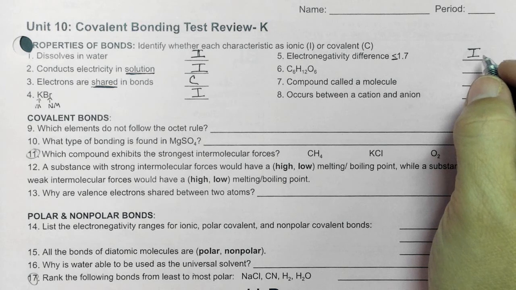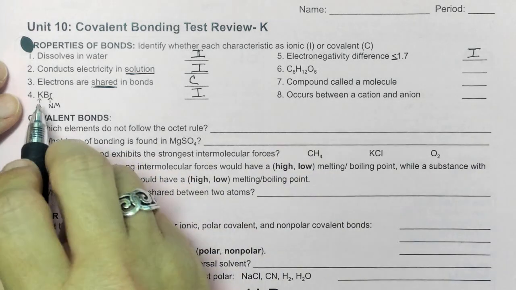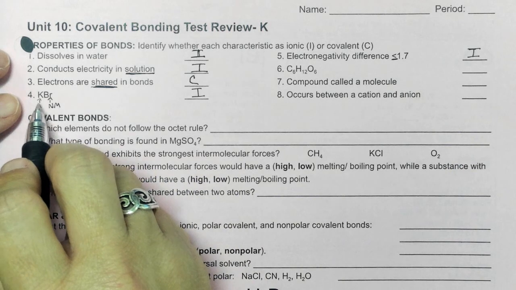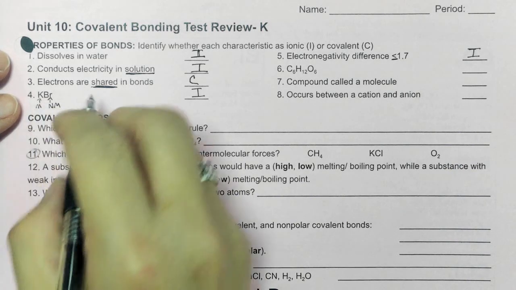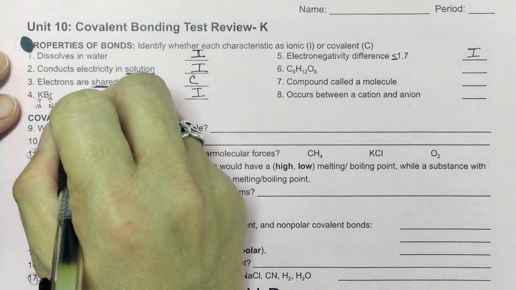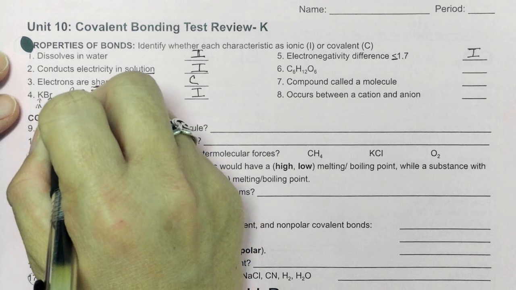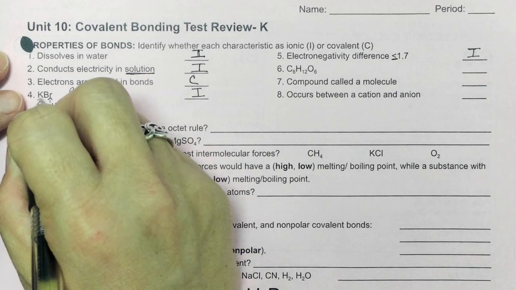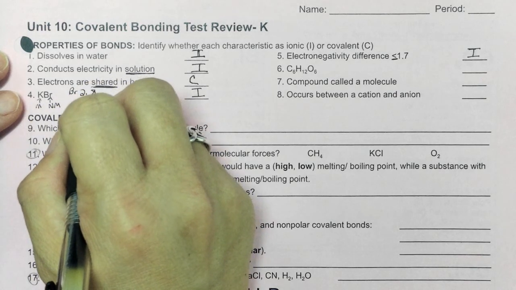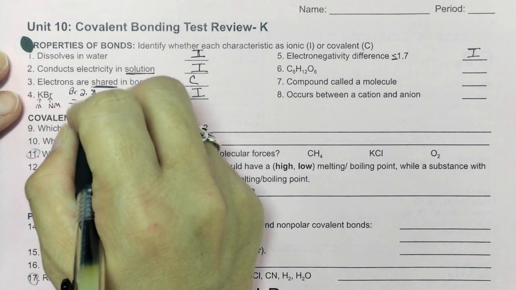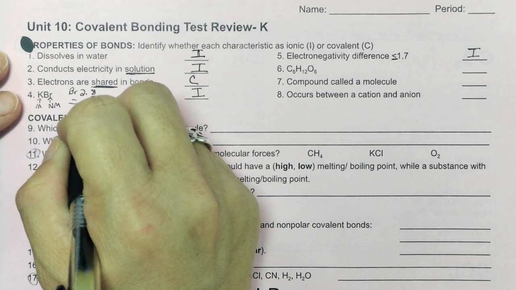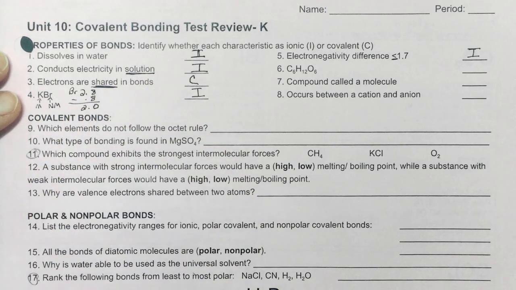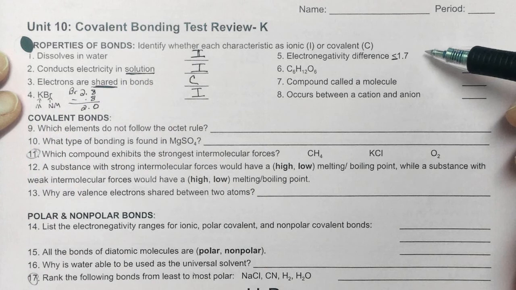I'm going to go back to number 4. Another thing you could look at to check is the difference in electronegativity. Bromine has an electronegativity of 2.8, and potassium has an electronegativity of 0.8. So when you subtract those, they have an electronegativity difference of 0.0, which is greater than 1.7.